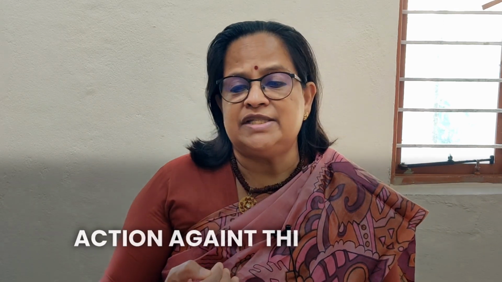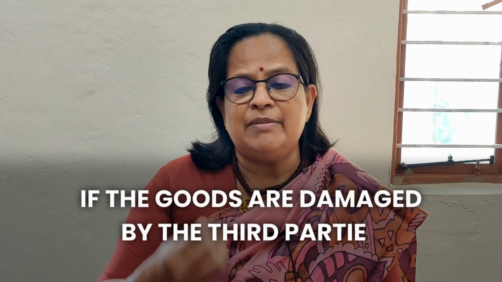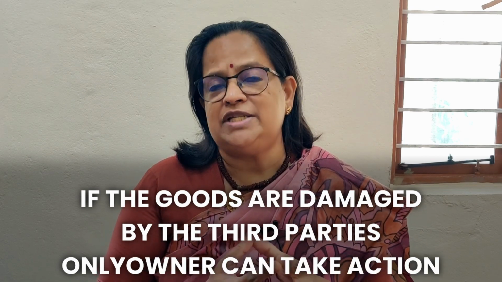Next is action against third parties. If goods are damaged by third parties, owner can only take an action. See, if I bought an item and I'm sending it. I bought a TV set and I'm sending it to another state. So I'm using a courier service or postal department. Then the TV is damaged by the time it was delivered. So that means only the owner can take the action, not the seller, because ownership is already passed on.